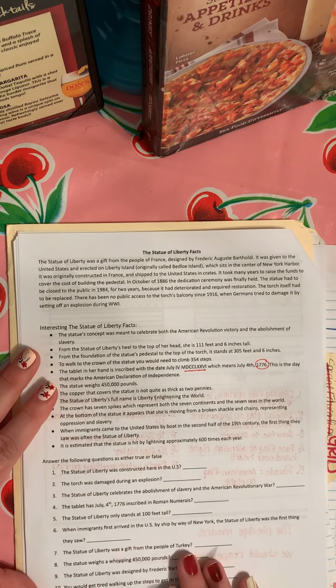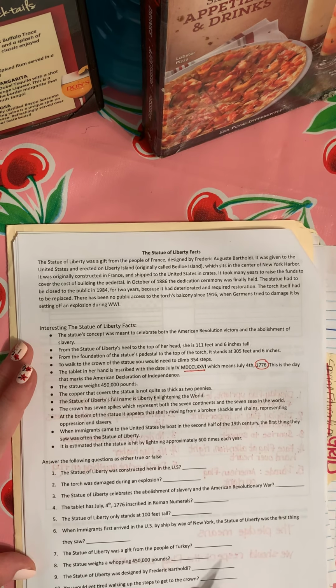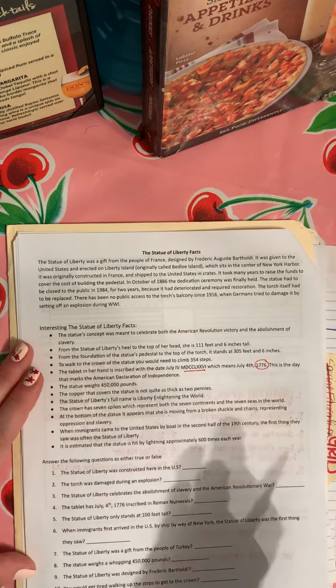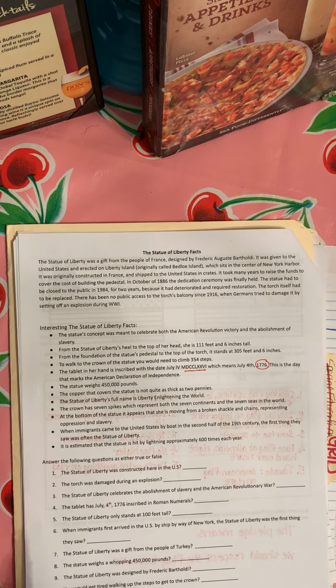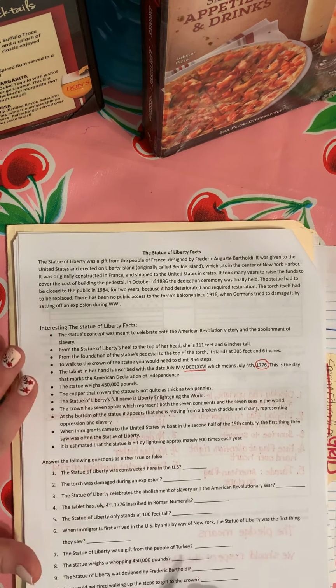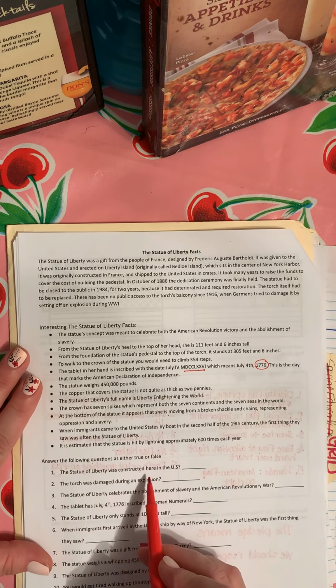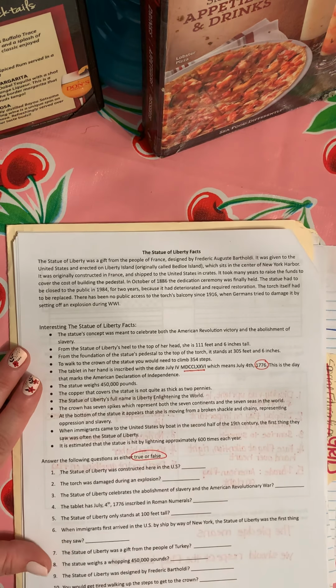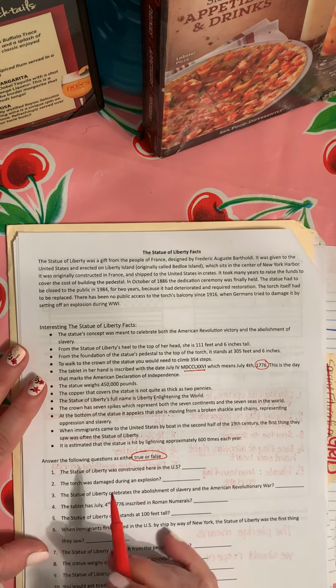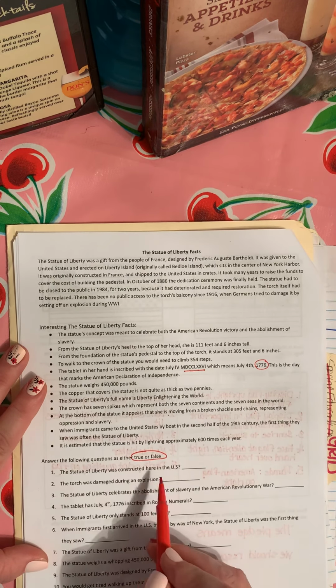All right, so I will go through and do about 3 of these with you, and the rest you can find because everything's right here. It's so super easy. Let's underline, though, and put the question number like we would do for ELA. The Statue of Liberty was constructed, this is just true or false. The Statue of Liberty was constructed here in the U.S.